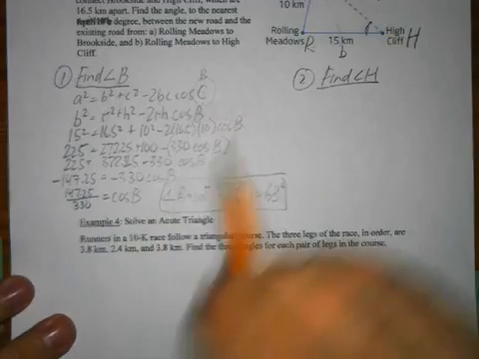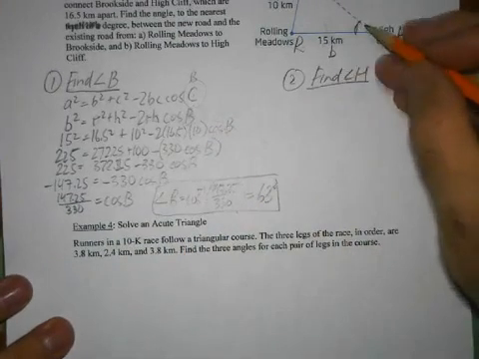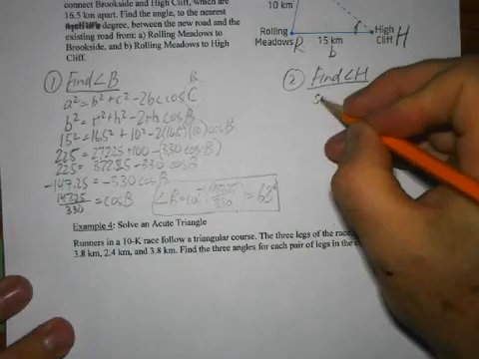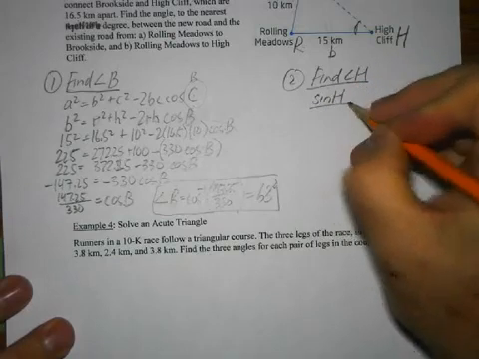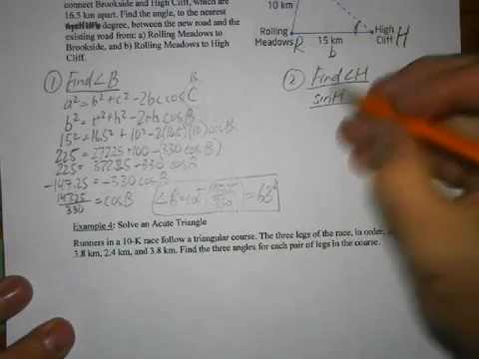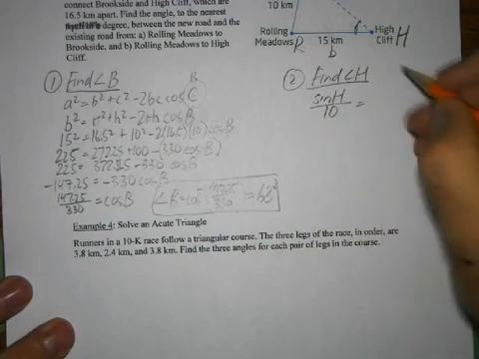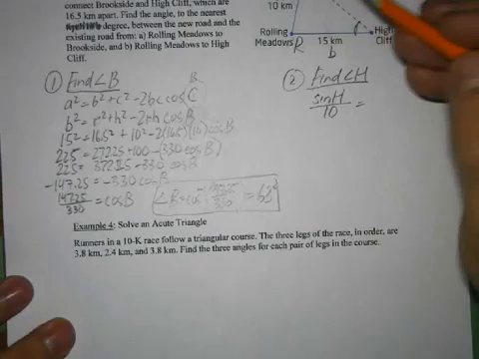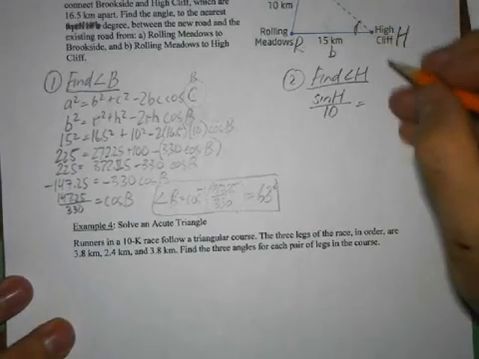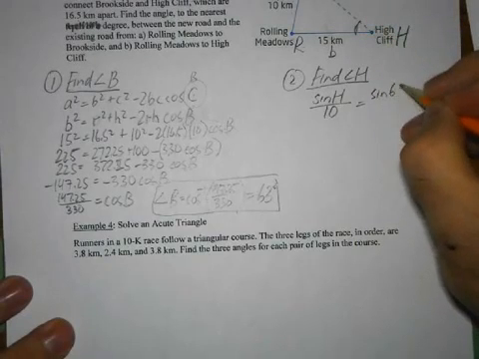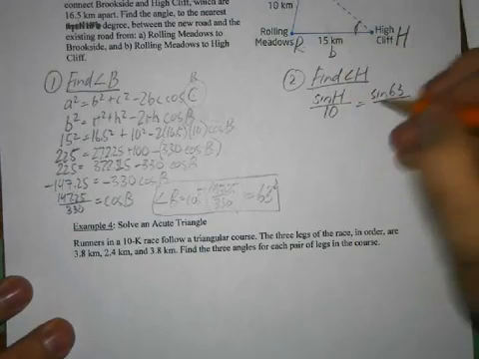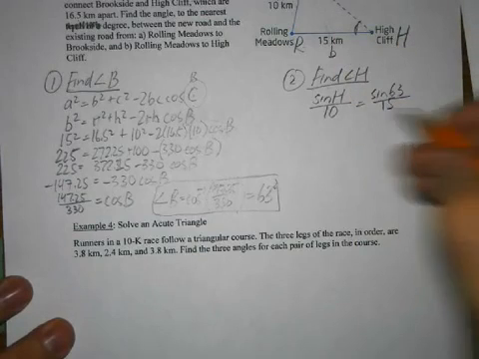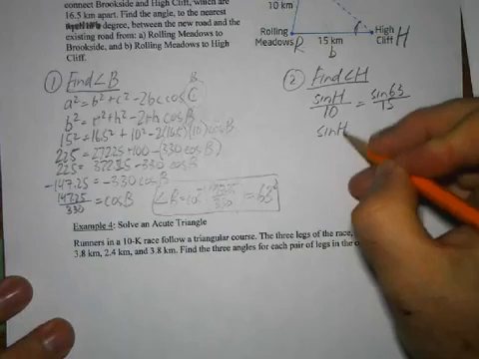So I'm going to use sine law for h, so that means it's going to be sine h over little h, which is 10. And now I use the complete ratio, so this one here. So it's going to be sine 63 over little b, which is 15. And I get sine h, multiply both sides by 10.